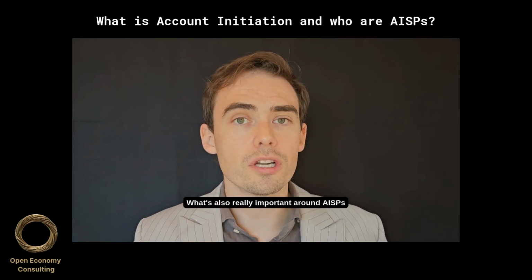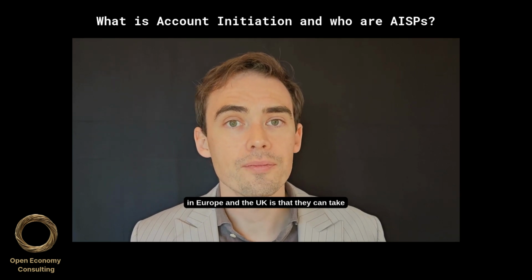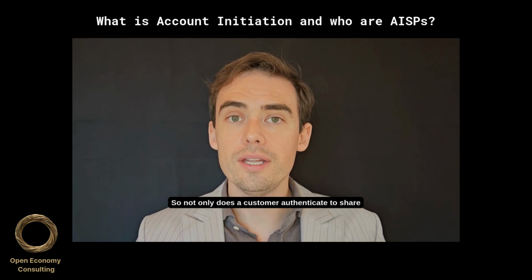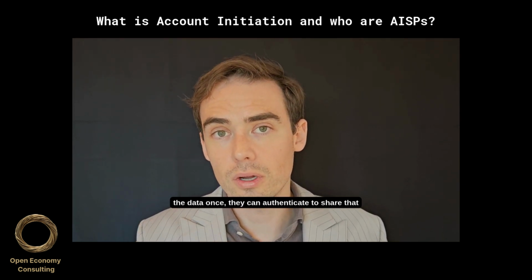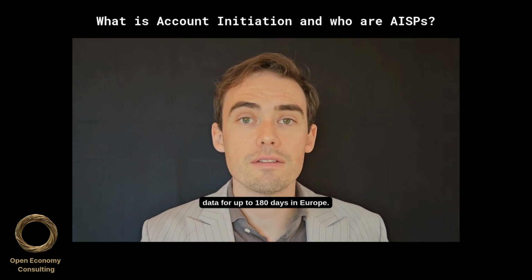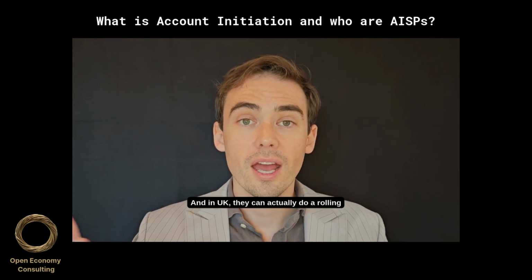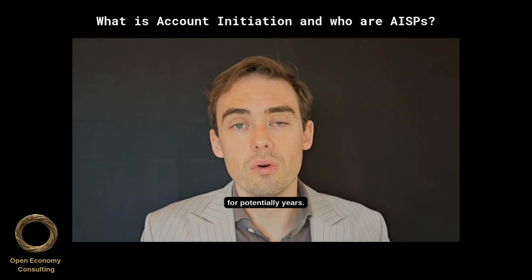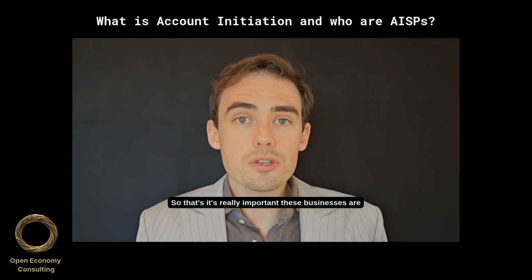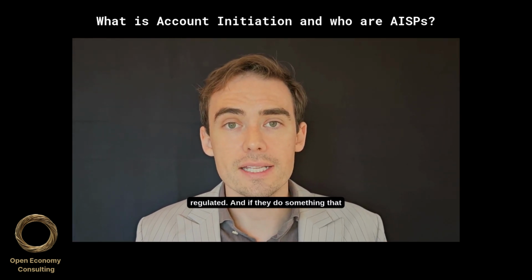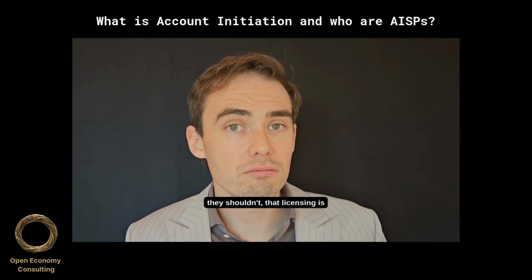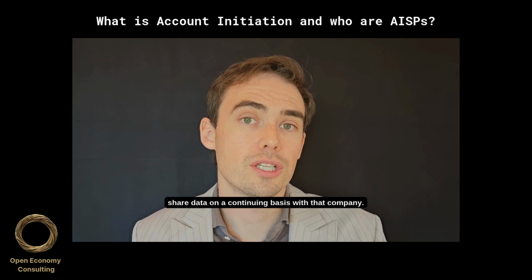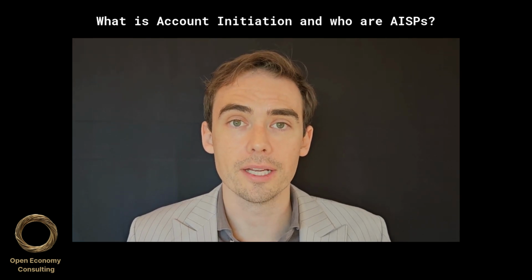What's also really important around AISPs in Europe and the UK is that they can take access to data going through to the future. So not only does a customer authenticate to share the data once, they can authenticate to share that data for up to 180 days in Europe. And in the UK, they can actually do a rolling click-in authentication for potentially years. So that's why it's really important these businesses are regulated. And if they do something that they shouldn't, that licensing is revoked and the bank is able to understand that they shouldn't share data on a continuing basis with that company.